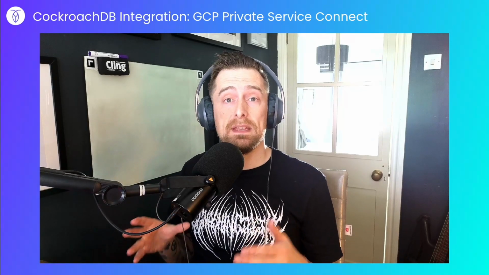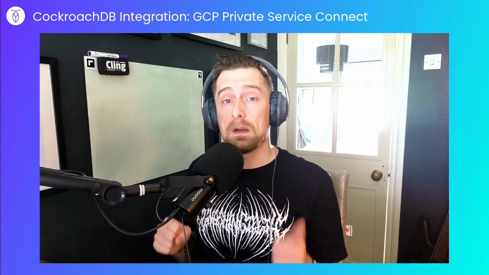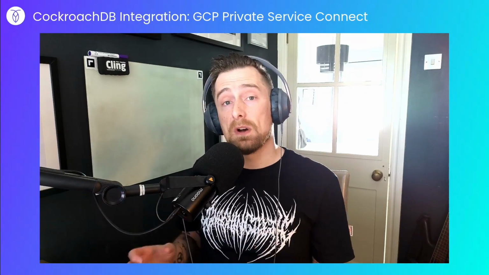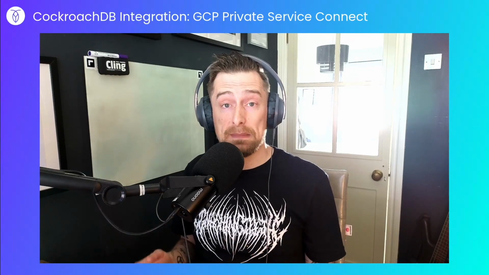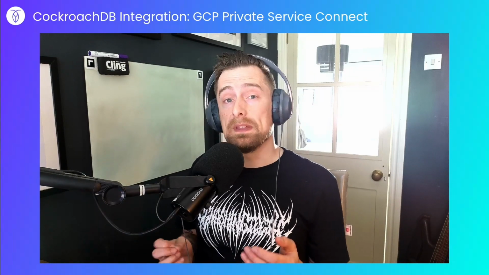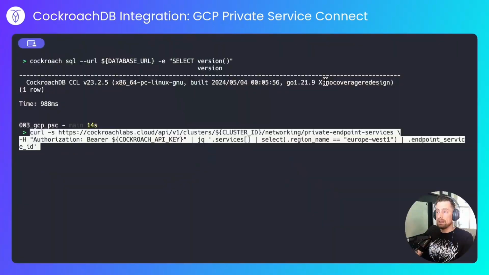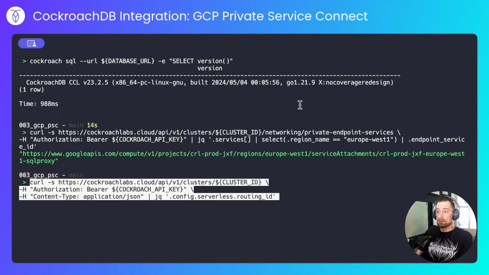To connect CockroachDB to GCP's Private Service Connect, I'll need a couple of details from CockroachDB. The first is the endpoint service ID, which will be the target service ID referenced by GCP, and the cluster routing ID, which will be the endpoint name. We'll fetch those now, and then we can create the infrastructure in GCP. I'll fetch the endpoint service ID. I'll fetch the cluster routing ID.